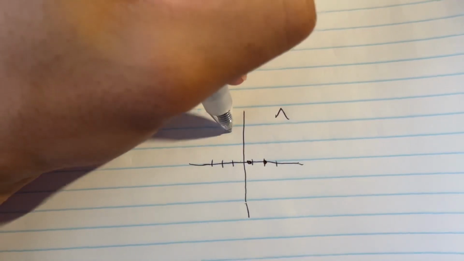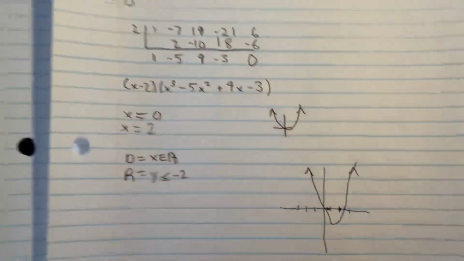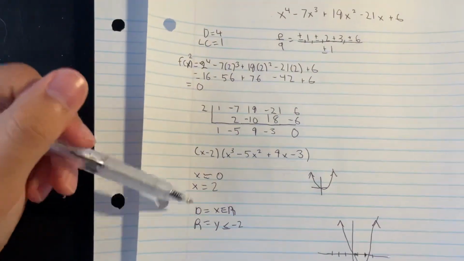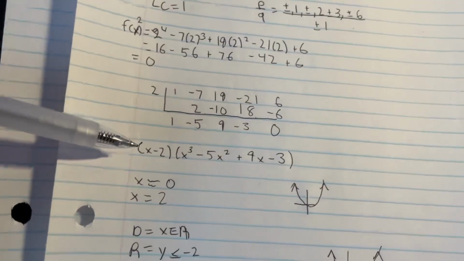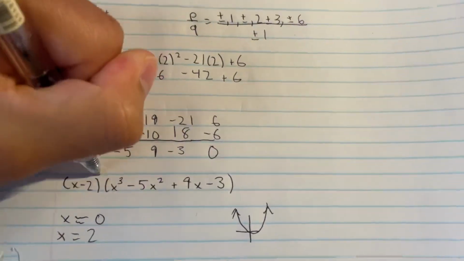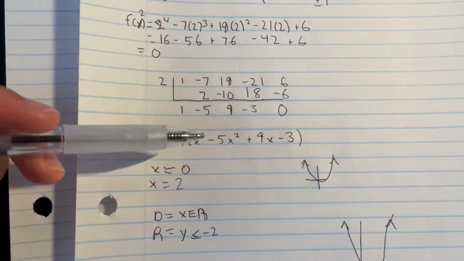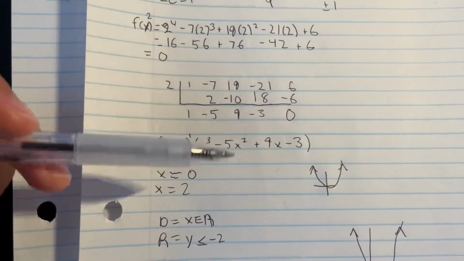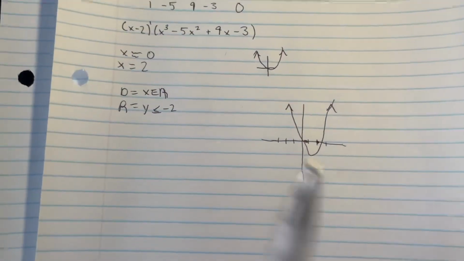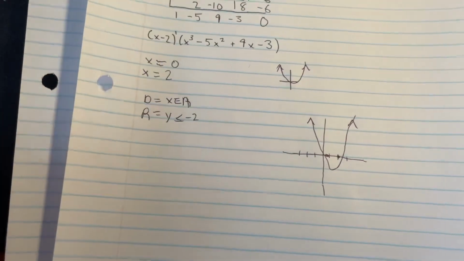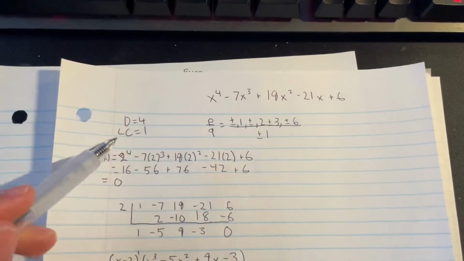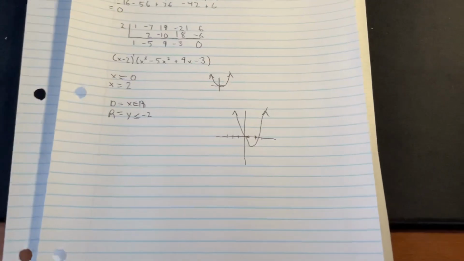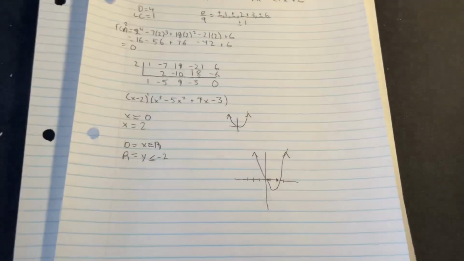Basically we can just draw it, and it's going to look something like that. There's a multiplicity of 1 at these intercepts, so the graph passes through, and it's a little hard to figure out what it would be here, but essentially your graph would look like that because we have a positive leading coefficient. And that's how you do question 1.